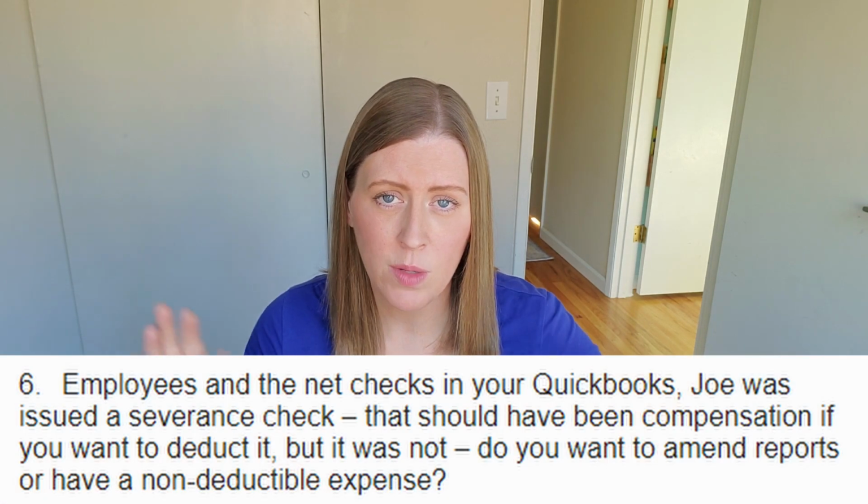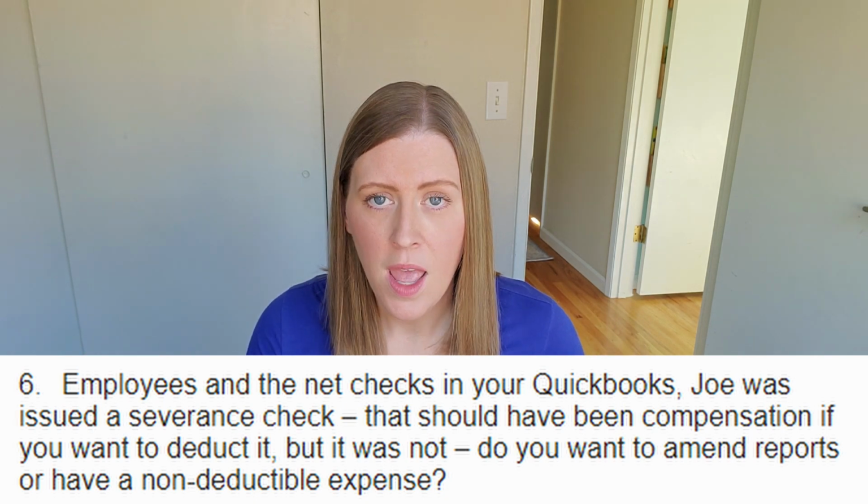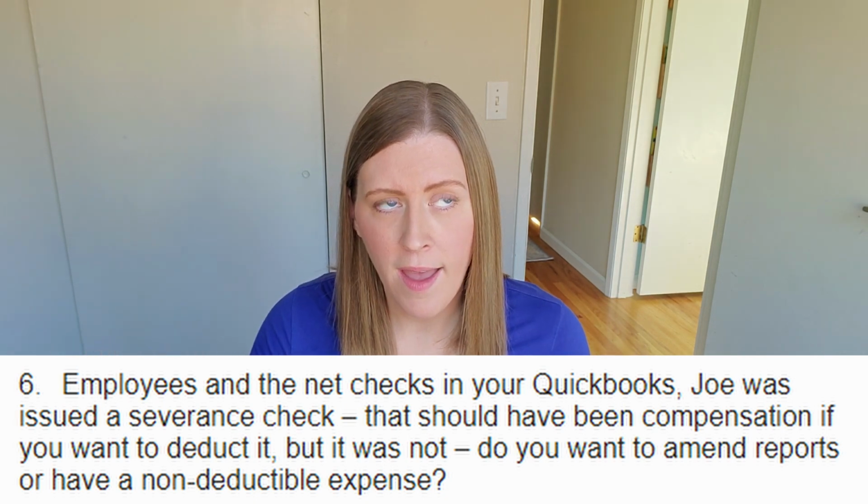All right, number 6. Joe was issued a severance check when he left the company, and the owner just wrote him a check for that. I think it should have gone through payroll, or at least the accountant was just trying to figure out why we wrote that check and how it should be categorized. So I told her the situation, and she was able to record it correctly on her side.